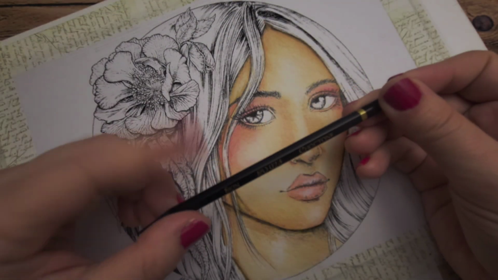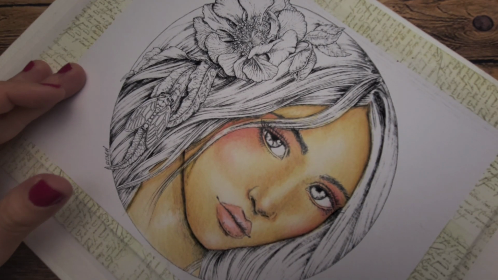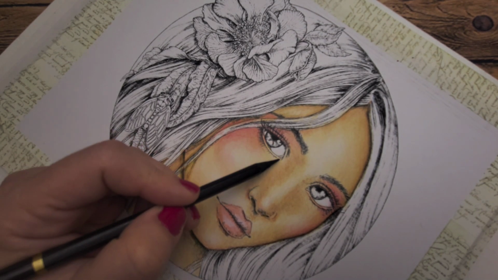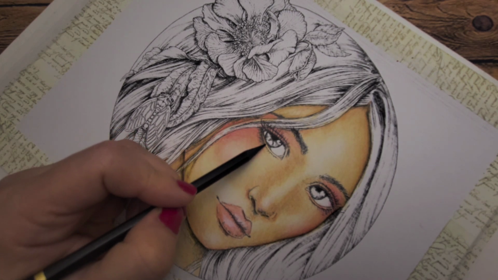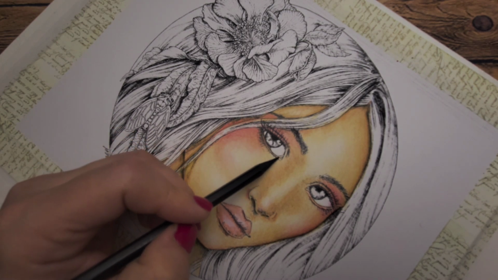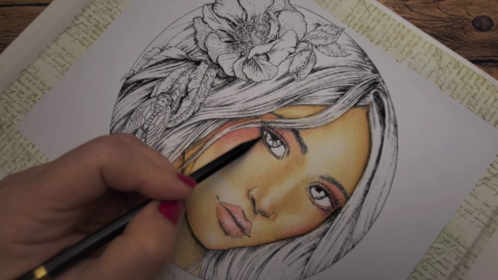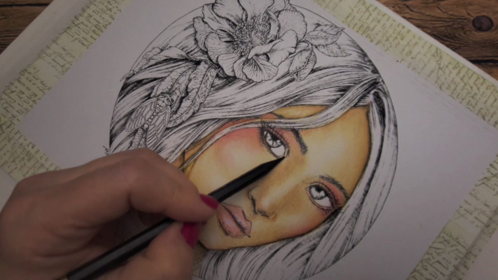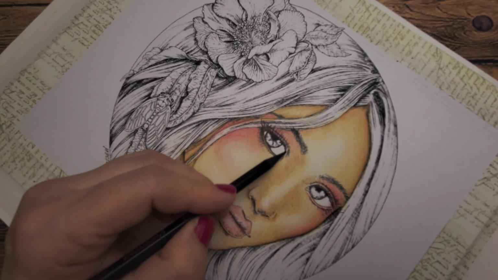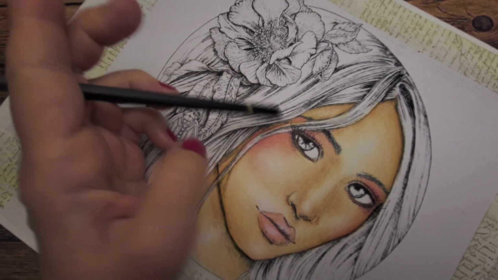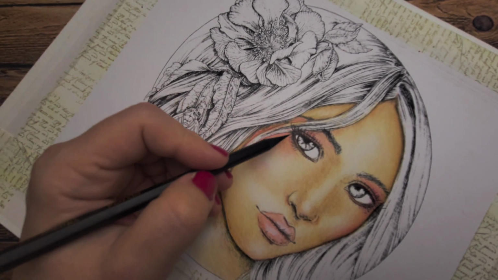I'm going to add this color Choctone under her eyes. We're going to give her some eyeliner because this is kind of weird, it's a little bit odd over here. And this is Midnight SD024.